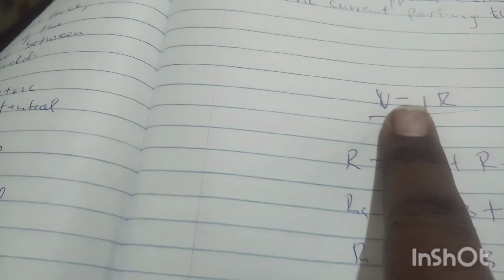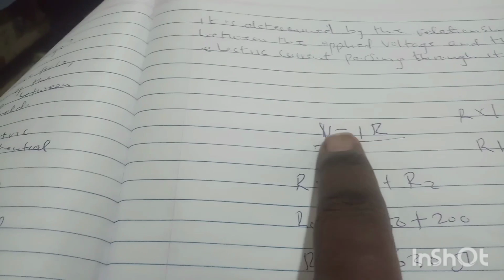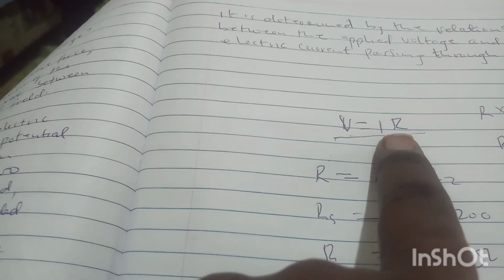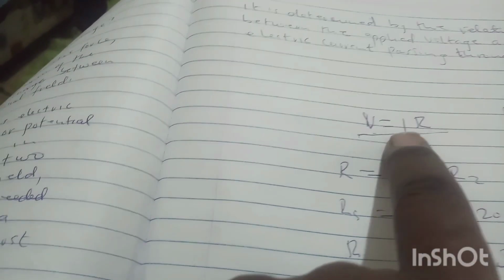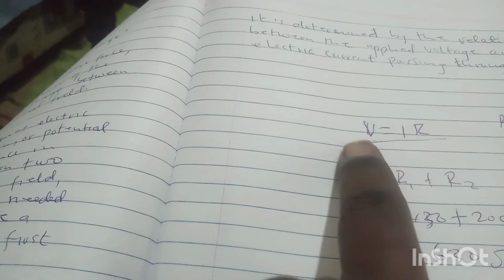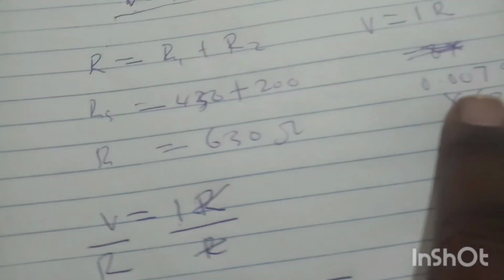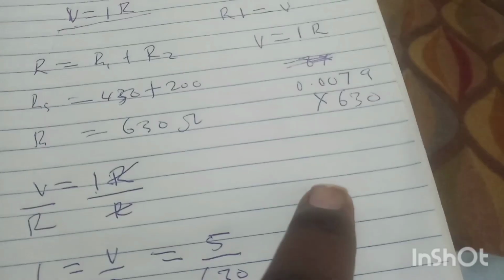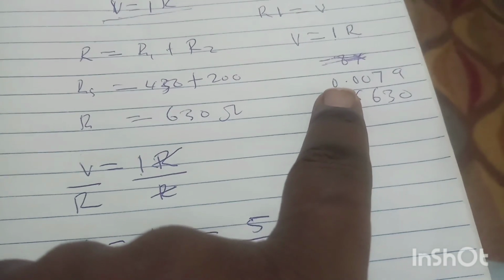Okay? That's V = IR. V stands for voltage. The equal sign in mathematics means this is the same as, equivalent to this. Now this is current and this is resistance. If you multiply these two, they'll give you this answer, the voltage. And that's what I did here. And we got 4.99.